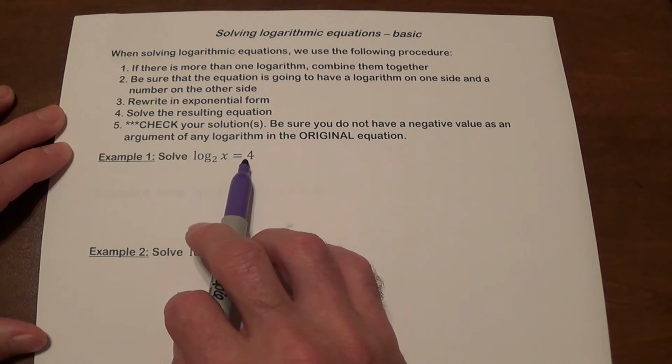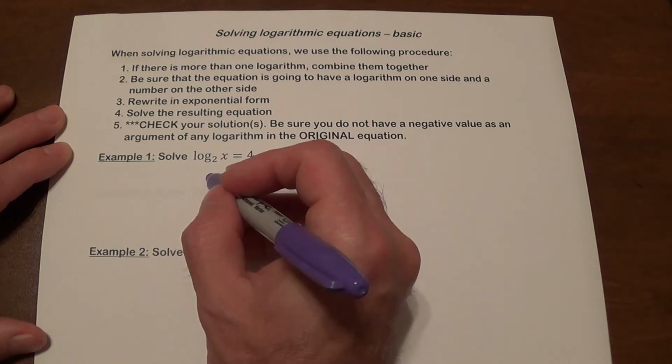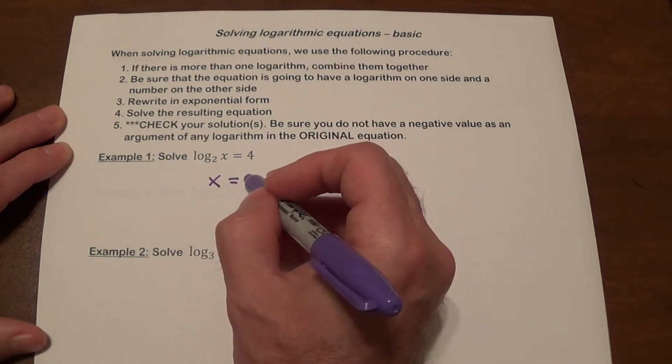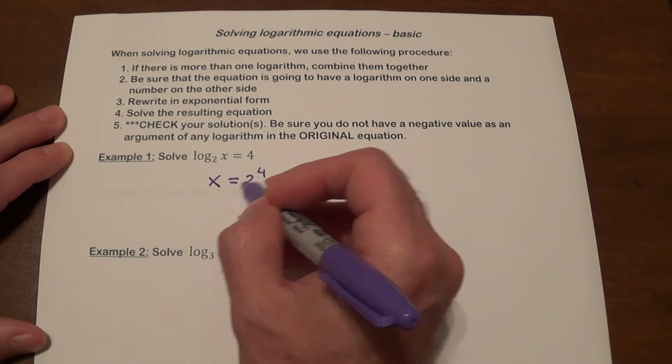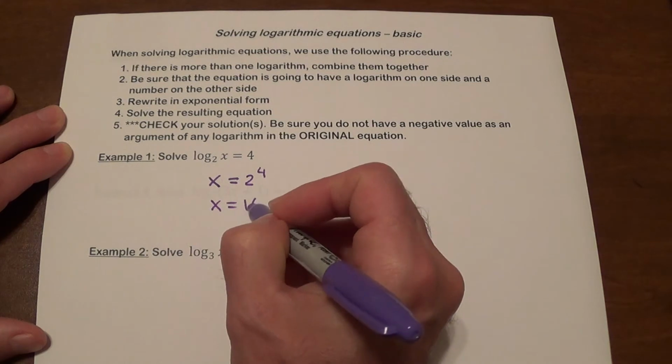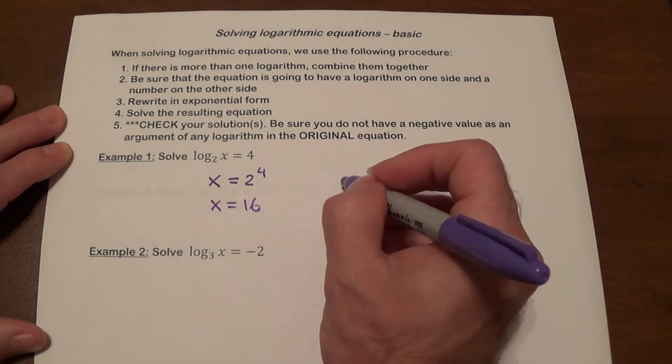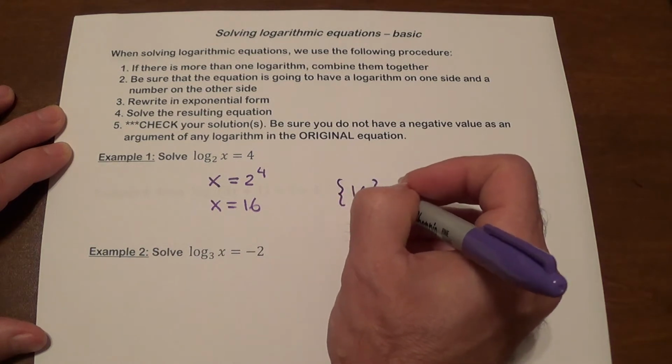Log base 2 of x equals 4. Well, rewriting that in exponential form will be x equals 2 to the power 4, which means x equals 16. There is no issue here with anything being negative. That is our answer.